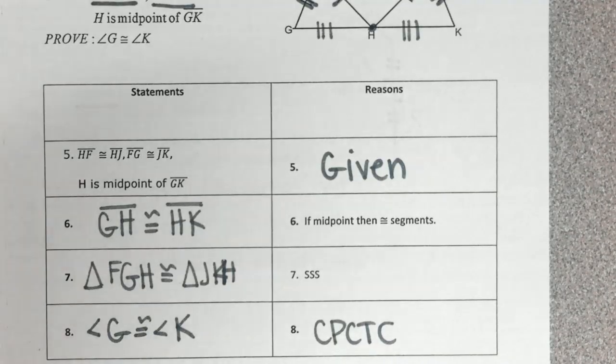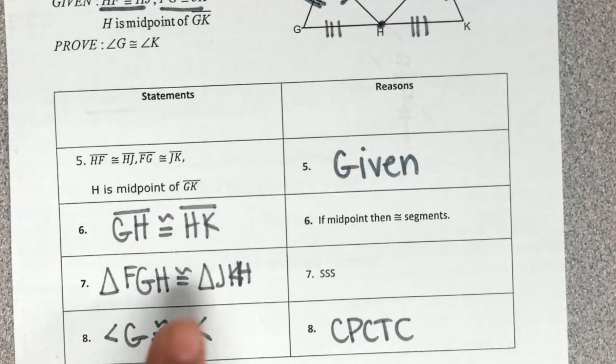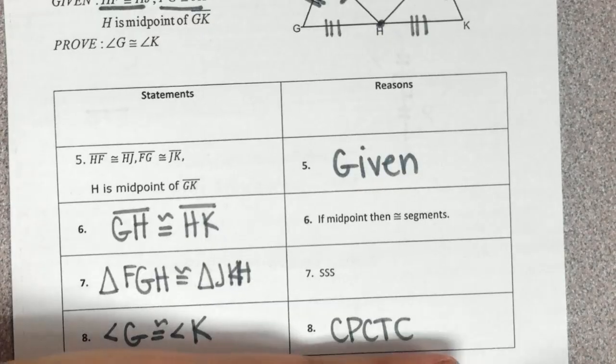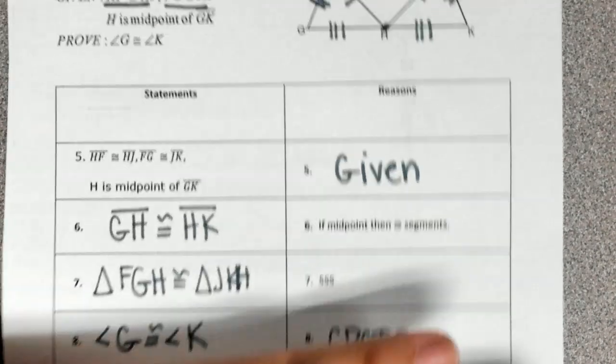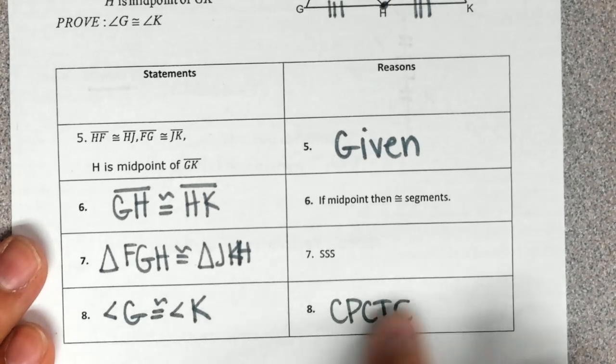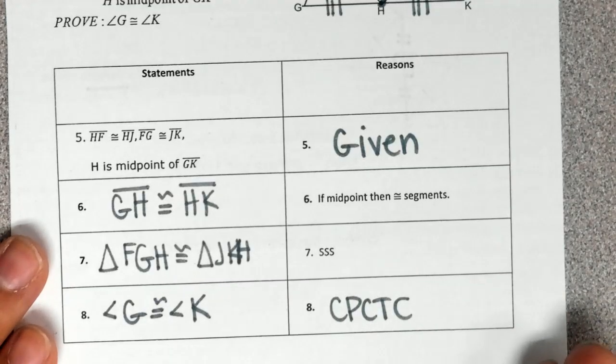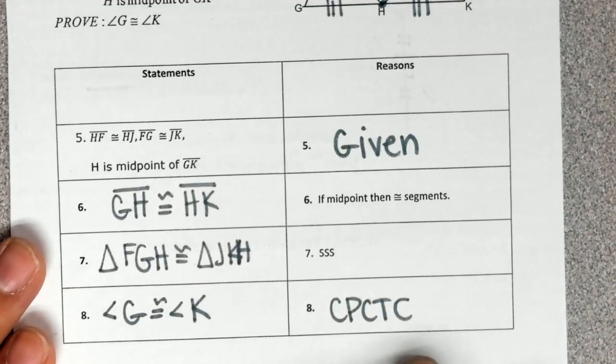In your homework yesterday, all of your proofs were the triangles, like this, right? All of them were. In your homework today, some of them will be, and you can stop right here. Some of them will not be, and you're going to end with CPCTC. CPCTC will always go at the end if you need it. Sometimes you won't need it, but if you need it, it will always go at the end.